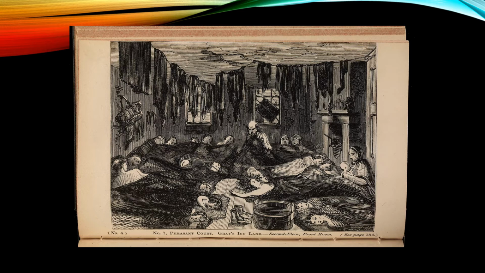the living conditions were really bad. So this illustration here shows one of the rooms that would have multiple occupants staying there, sharing a small space.